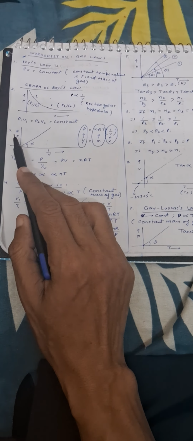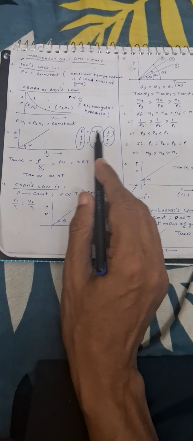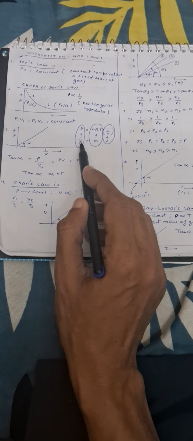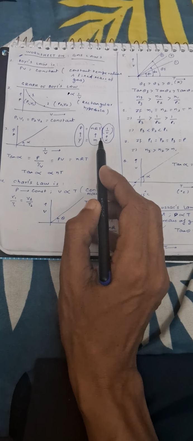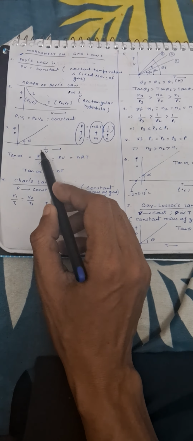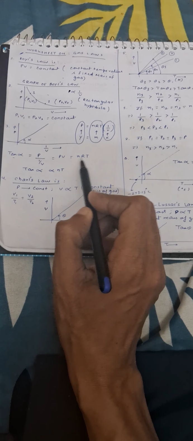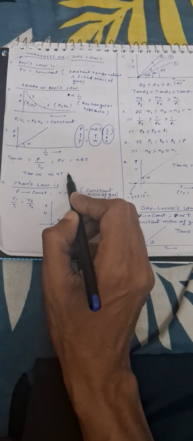Next, if we draw a graph between P and 1 by V, then it will be a straight line, as we can compare it with the standard equation y equals mx. So tan alpha here is P upon 1 by V, or PV, or nRT. So tan alpha is proportional to n into T.